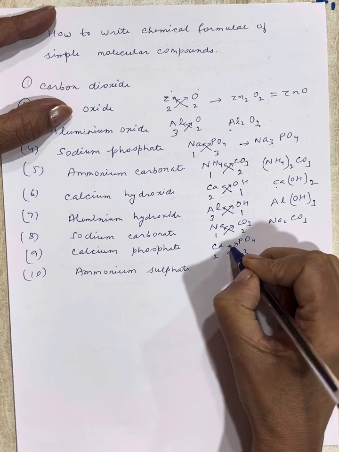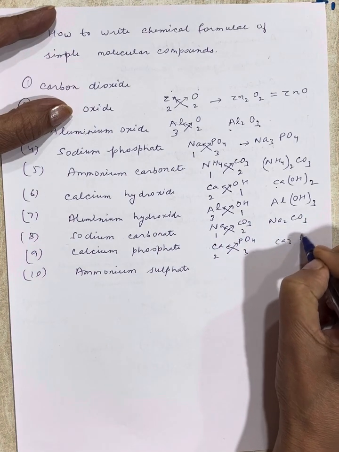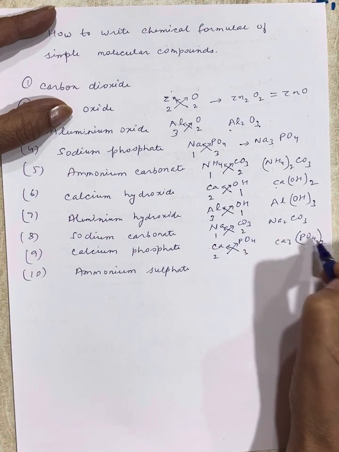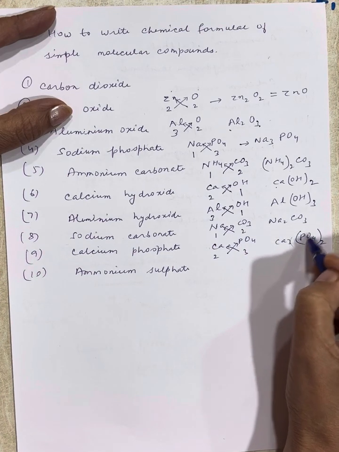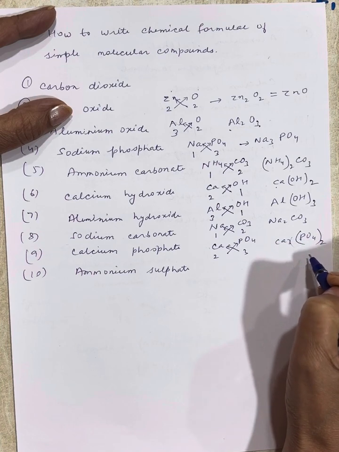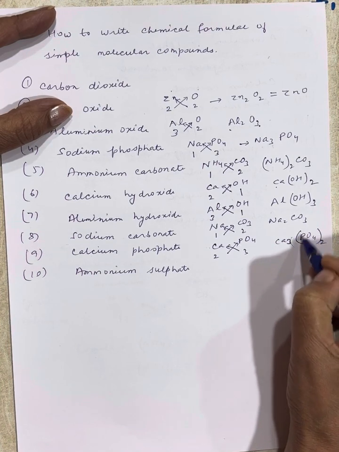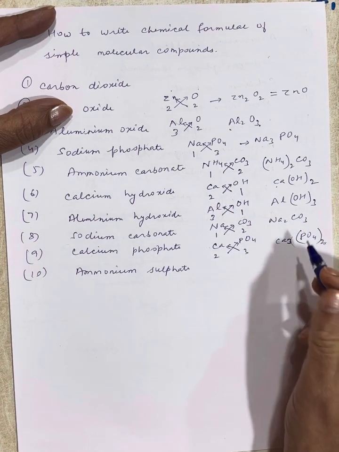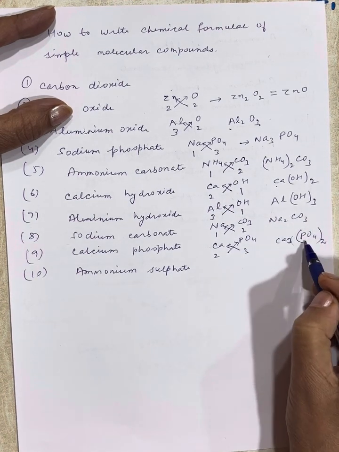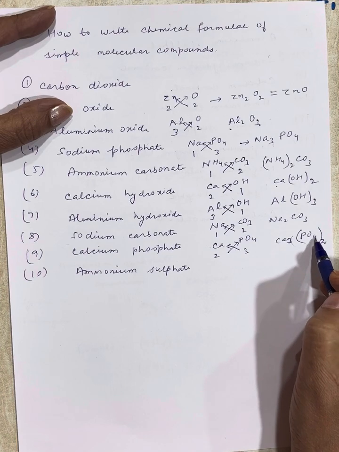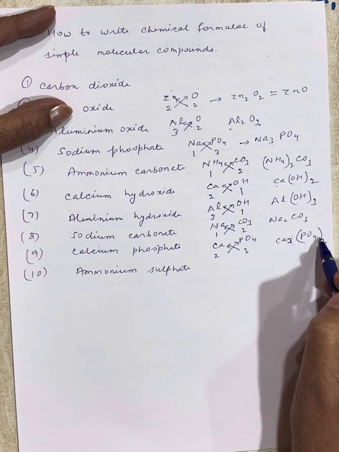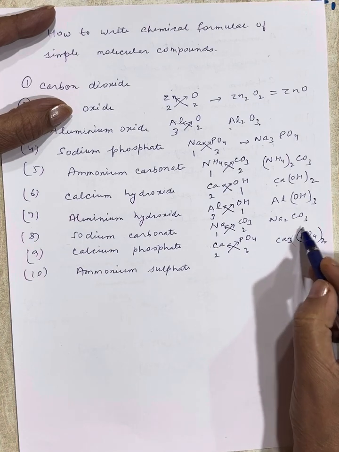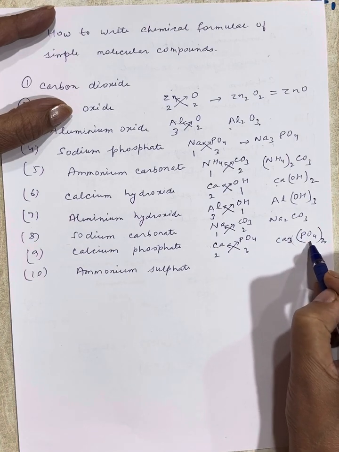So I'll get Ca3(PO4)2, because this is a polyatomic ion and there are two polyatomic ions, so we have to put them in brackets and then put 2 outside. Otherwise, if I just write Ca3PO42, that means oxygen will be 8. So we don't write that way. We have to write the polyatomic ion in brackets only.